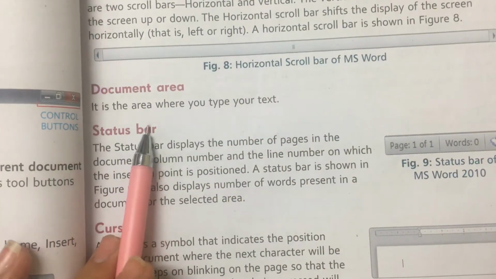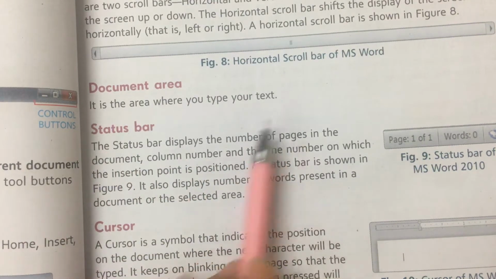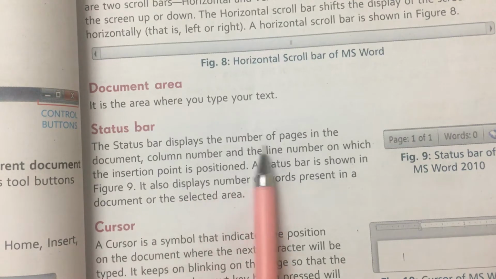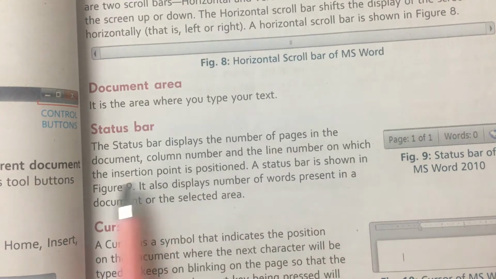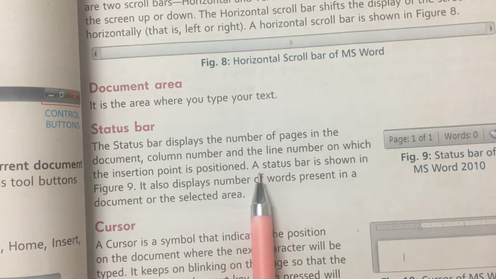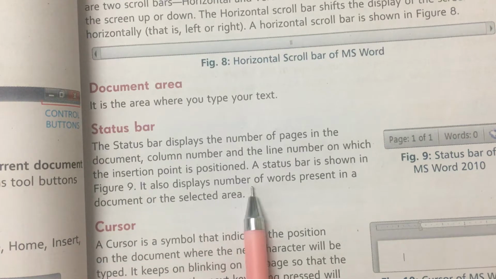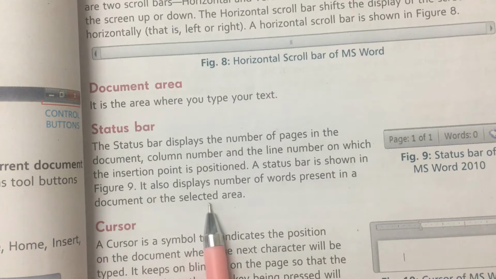Document area. It is the area where you type your text. Status bar. The status bar displays the number of pages in the document, column number, and the line number on which the insertion point is positioned. A status bar is shown in Figure 9. It also displays the number of words present in a document or the selected area.